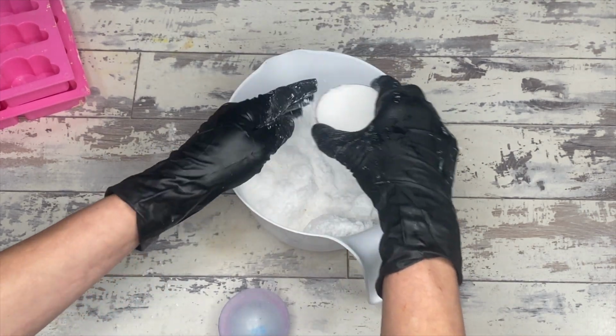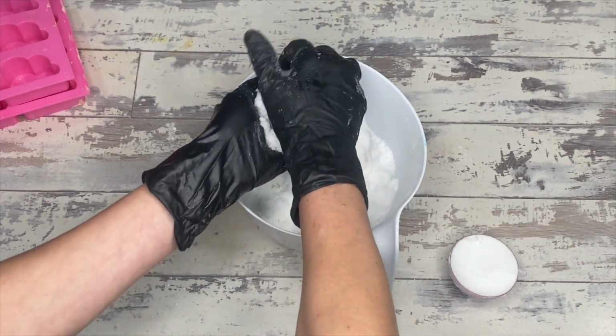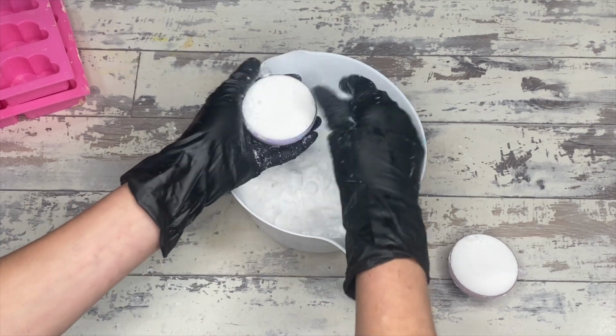So with that, I would add probably half a cup in a batch like this. There's really no reason to add anything more than that. And in all honesty, you can get away with less.